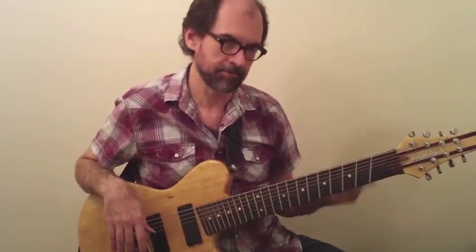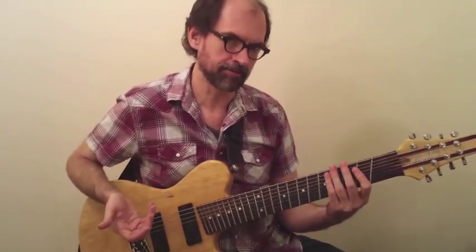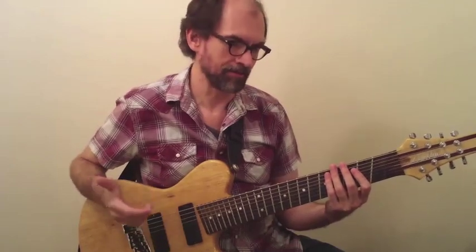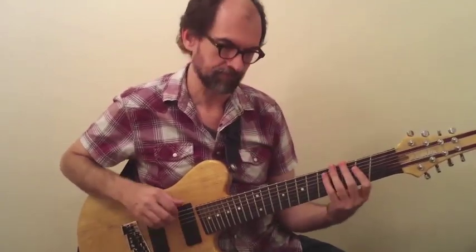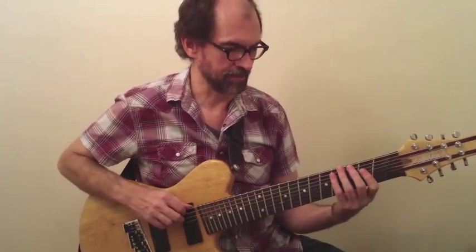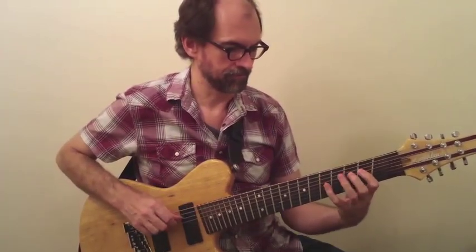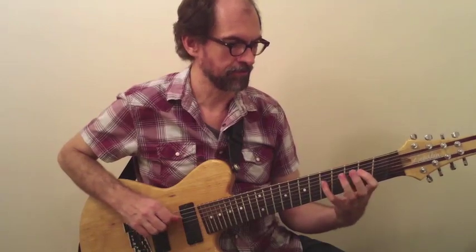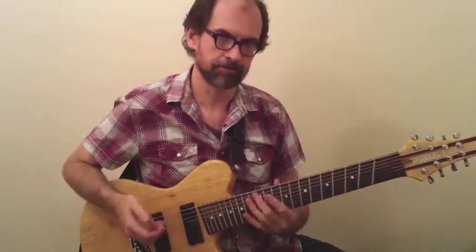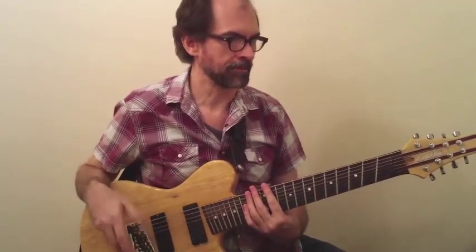And most of the time, at least in my experience, the CAGED method of coming up with scale fingerings tends to avoid stretches and instead tends to creep up and down by a fret or two in order to avoid those stretches. So that's what I've done here.